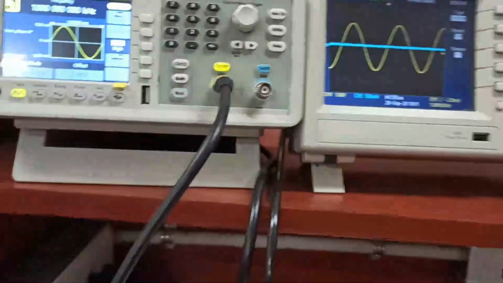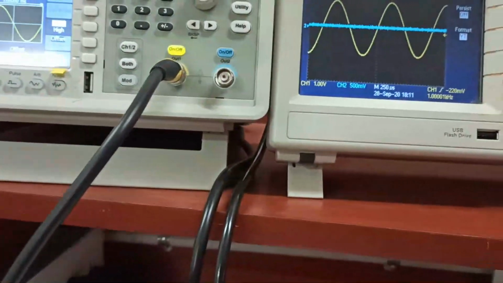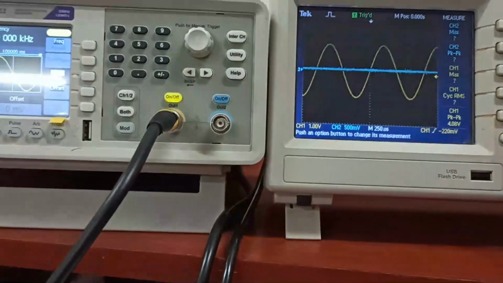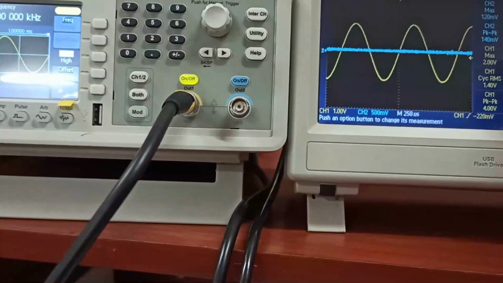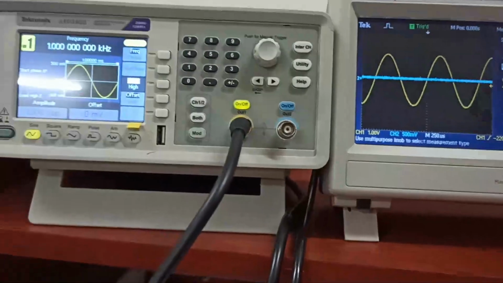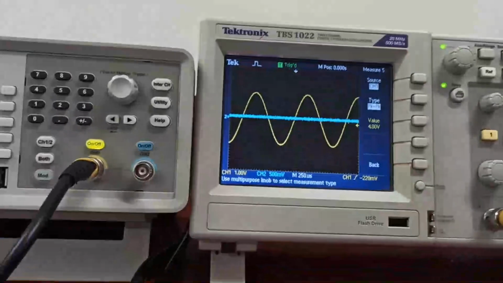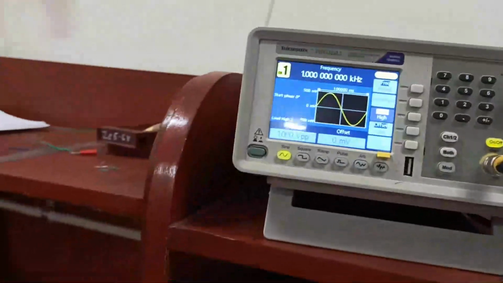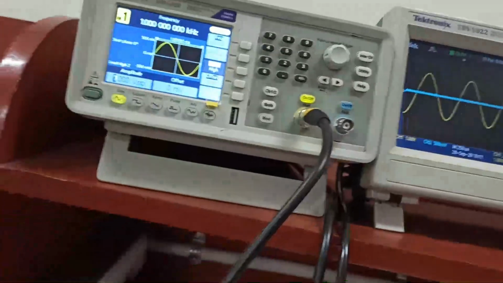How much am I getting? I will check it with the help of measure, channel 1 peak to peak. How much am I getting? I am getting 4 volts. Okay. See, at the input I have applied a 1 volt input, and at the output I am getting 4 volts.